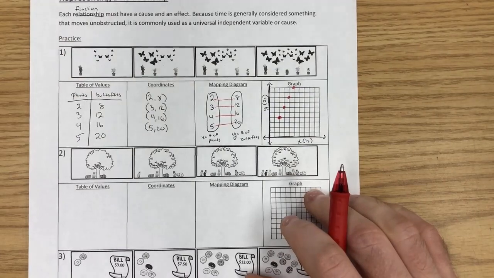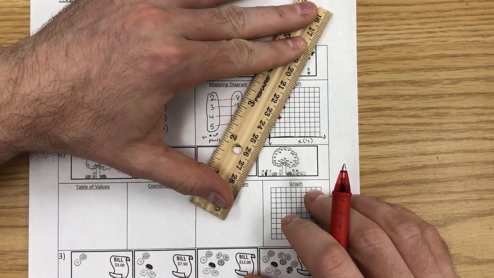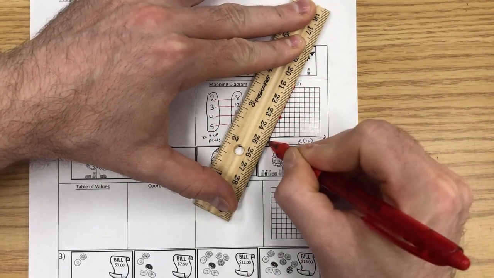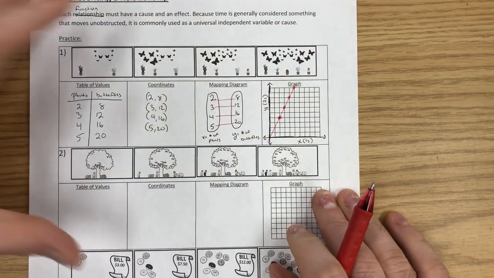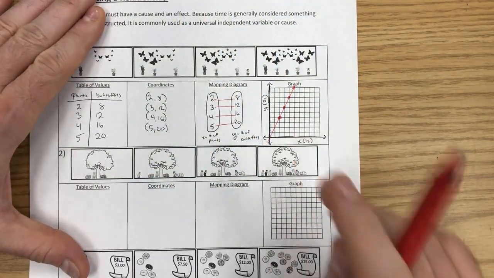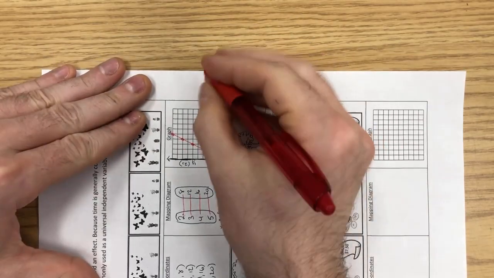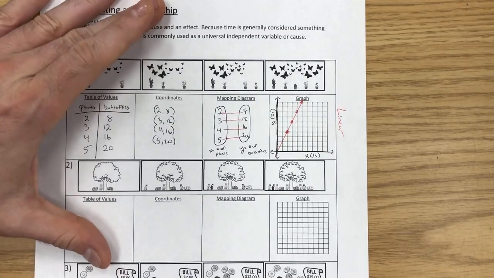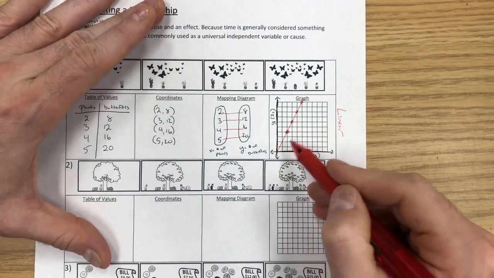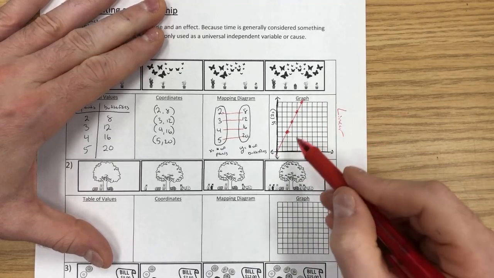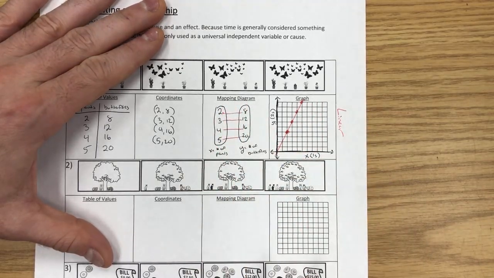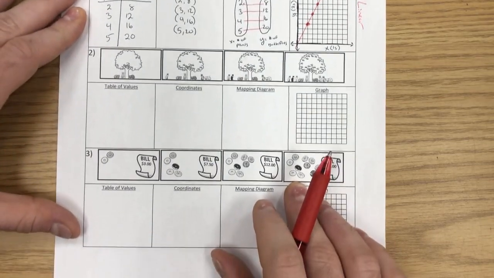And what we're going to do today is we're going to check to see, is the relationship linear? Which means that we're going to take a ruler and we're going to attempt to draw a straight line through every one of our points. And it looks like we were successful, which means our relationship is linear. Not only is it linear, it's positive linear. So it's going up, which is going to be necessitated by this mapping diagram. So let's try one more.